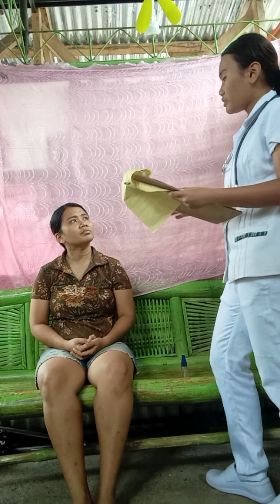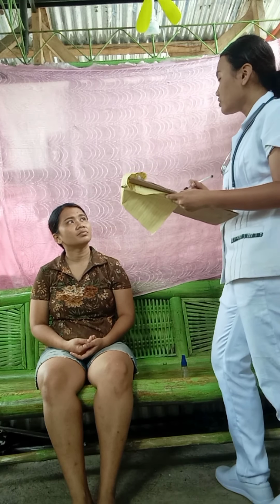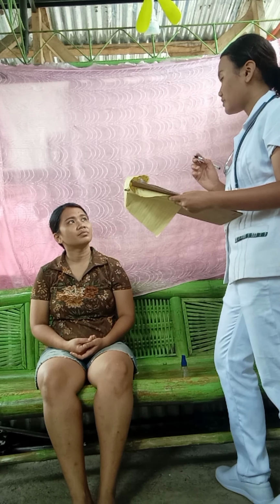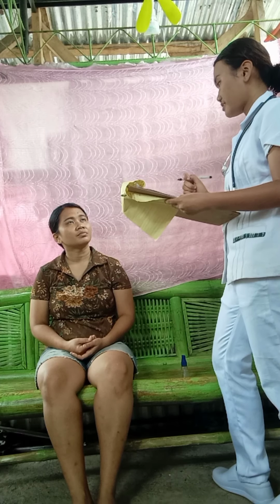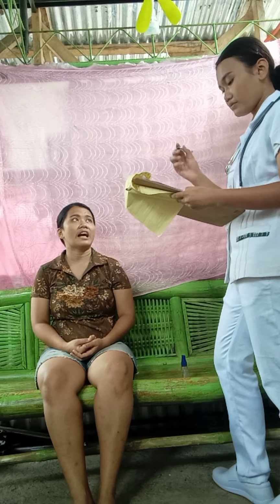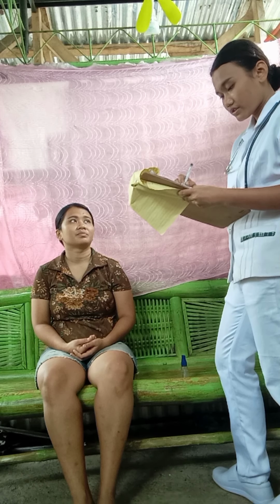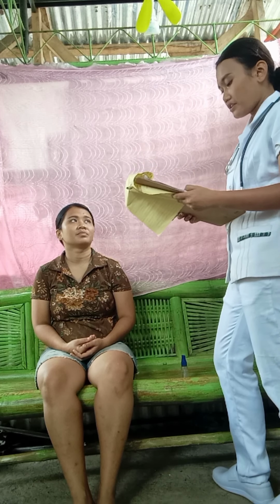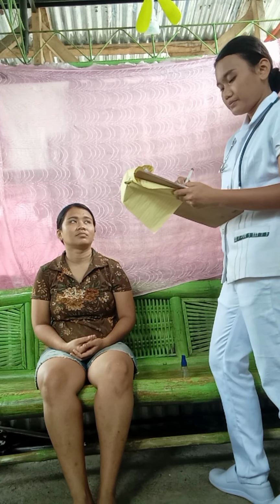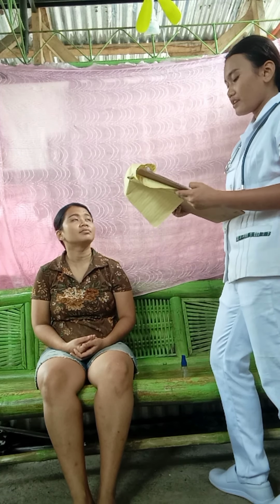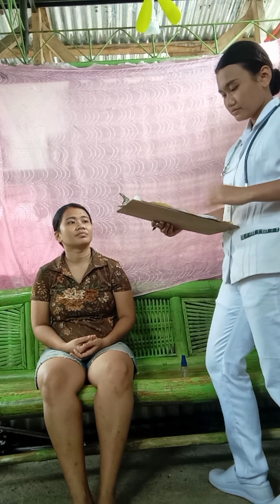Is there anyone in your family having skin disease or skin cancer? No. Okay. So about your current lifestyle, how long do you usually expose yourself to sunlight, usually how many hours? I think it's 2 to 3 hours. Okay. Is there anything that stresses you? As of now, none. Okay. Is there any clarification that you want to ask me? Nothing. Okay.